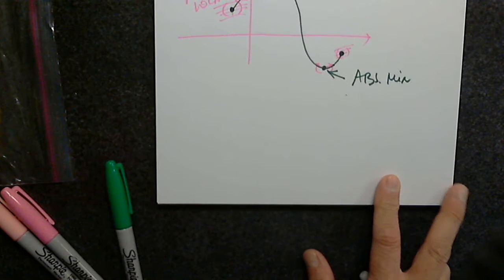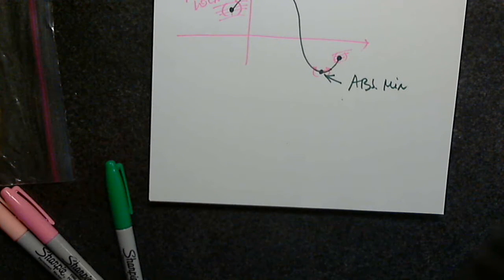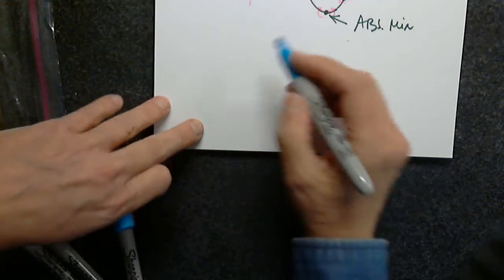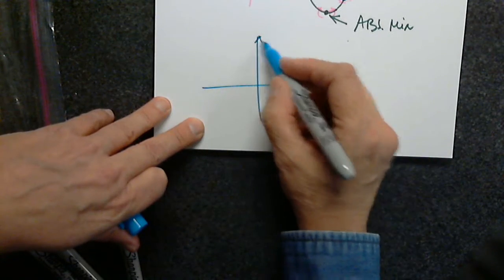Very good question. So if the function is not continuous at that point, I cannot show the open interval. So it will not be a local, and hence it will not be an absolute. However, if it is at the endpoint of the interval, it can be absolute. I don't have to show the open interval. So for example, in this situation, very good question.